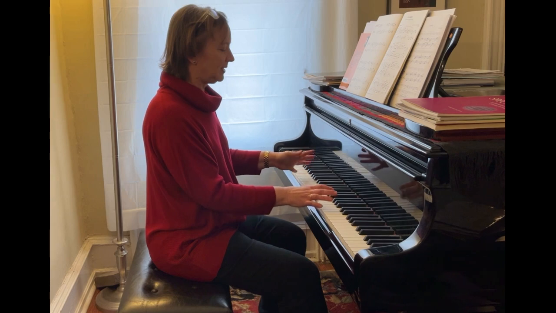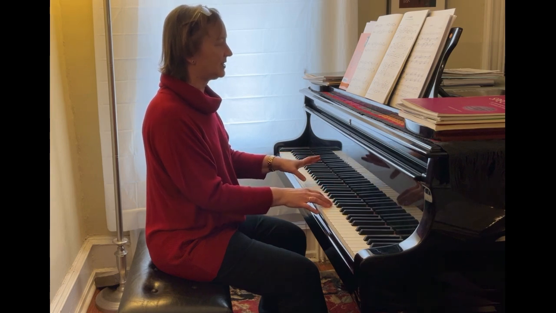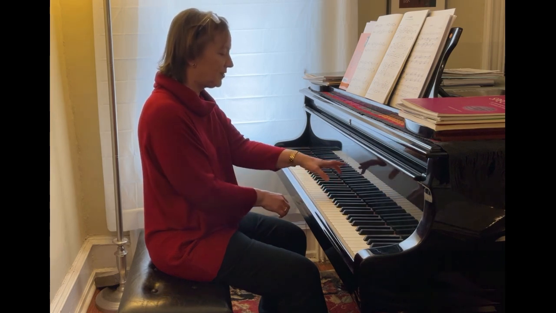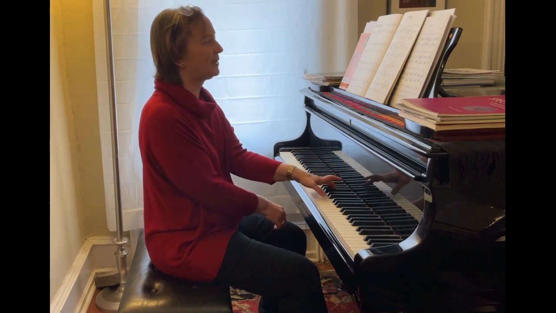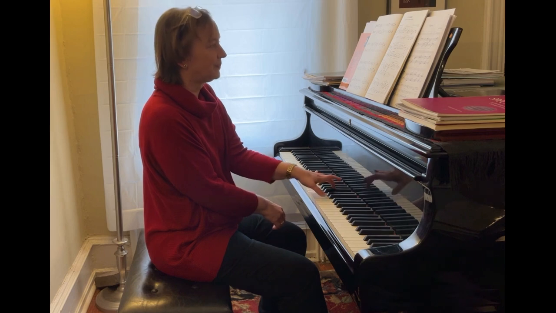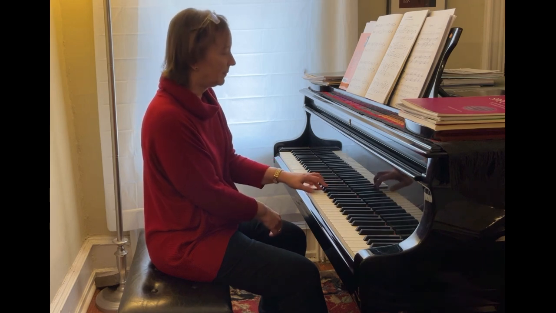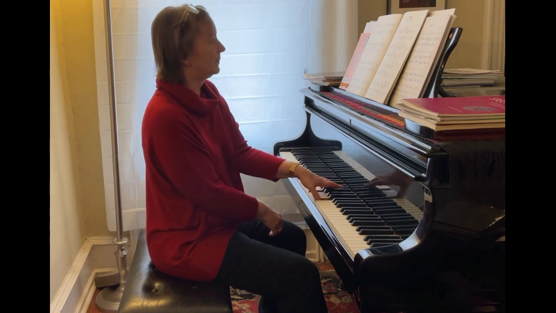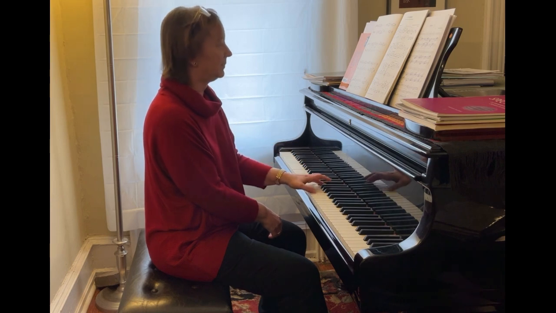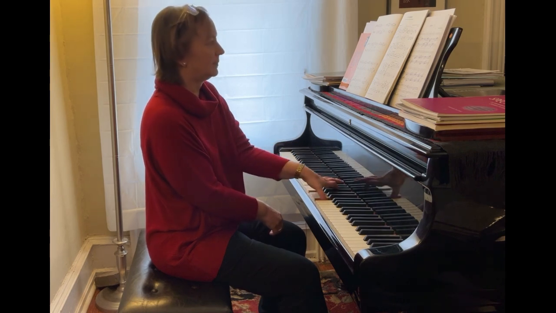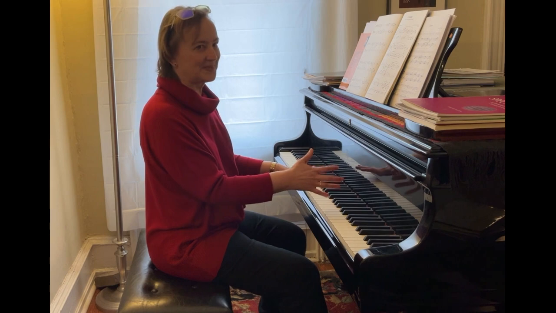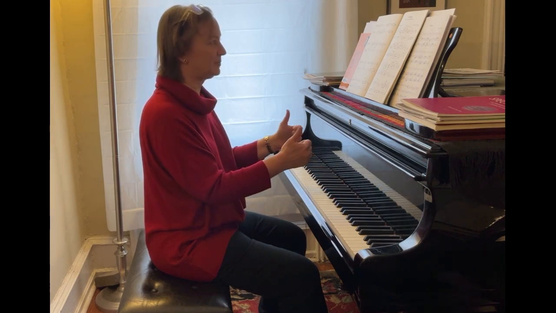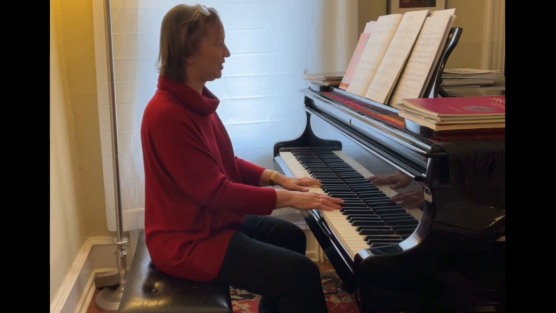And then in the midst of that, you literally just want a third hand to fit here in the middle and play the inner voices. But that's not possible, so our thumbs come into play again to help us out with that.